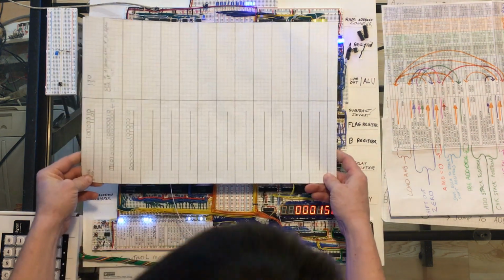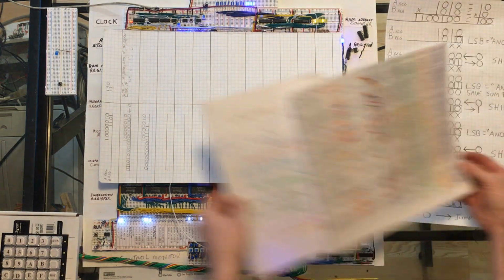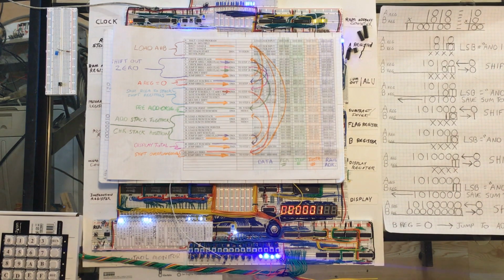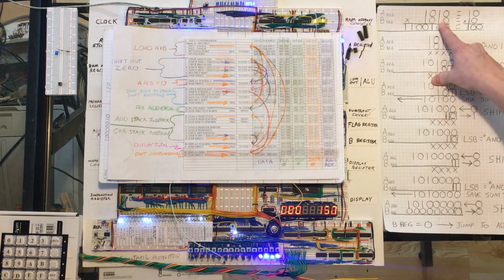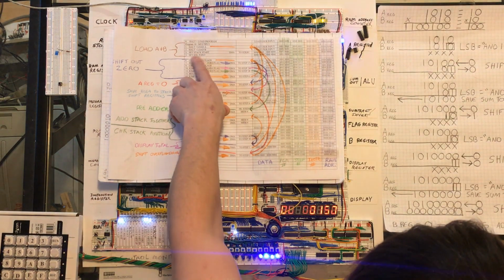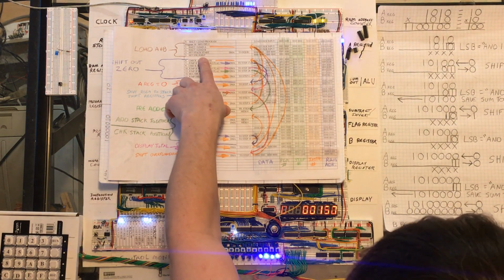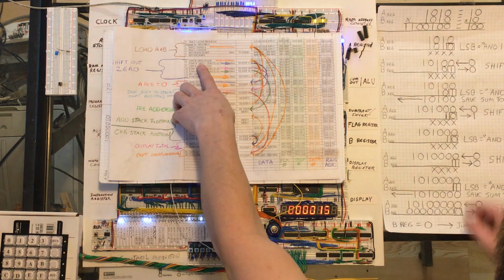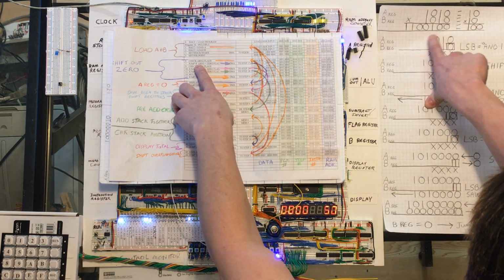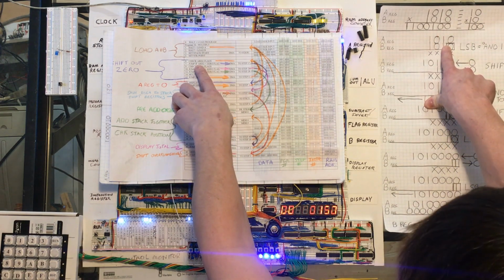To explain how the multiplication works, I've written it all out on a step-by-step program sheet. The way that multiplication works in binary is very much the same as multiplication in decimal. You need to load the A and the B register, which is the first part of the loop here. Once you load that, it's got to set the stack pointer so it knows where to save the information. The next thing it's going to do is check if the A register is equal to 0, because anything times 0 is always 0.